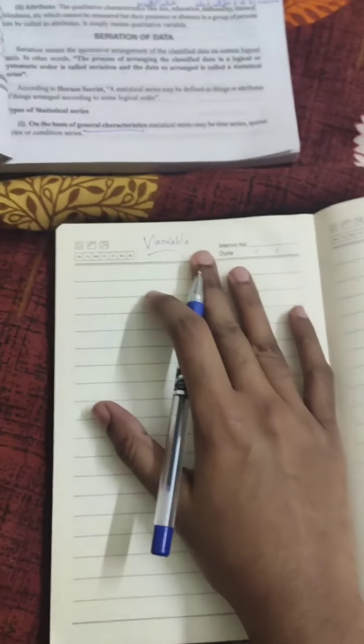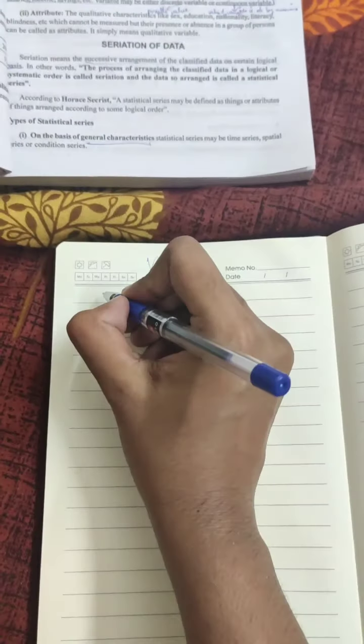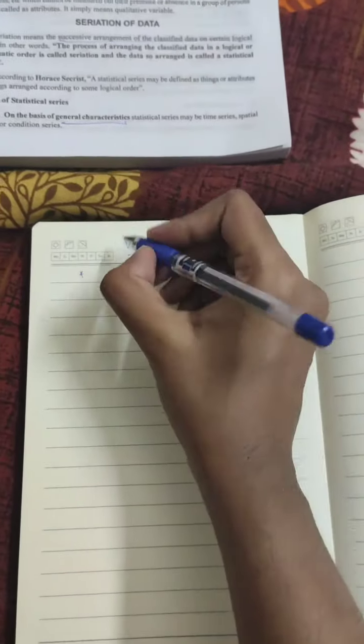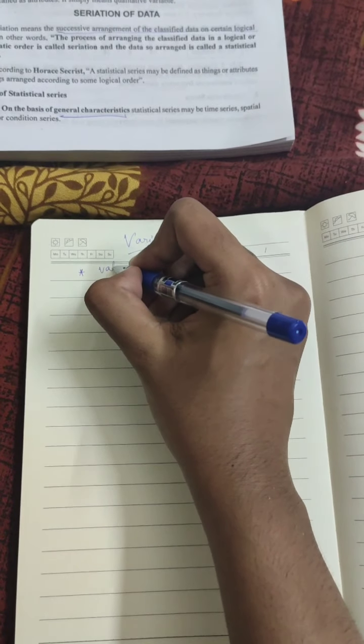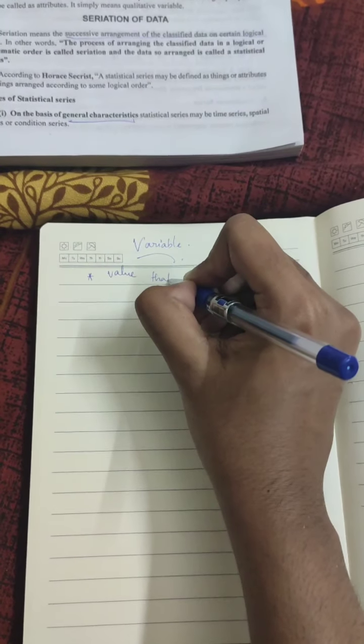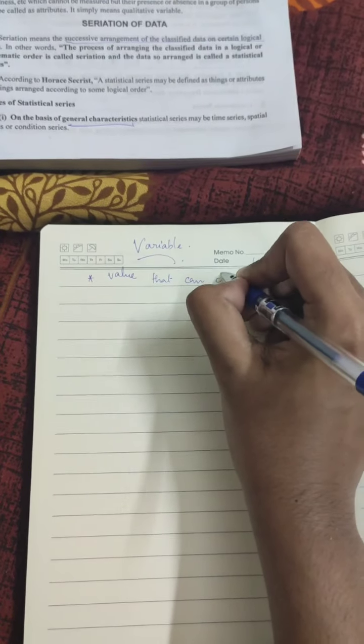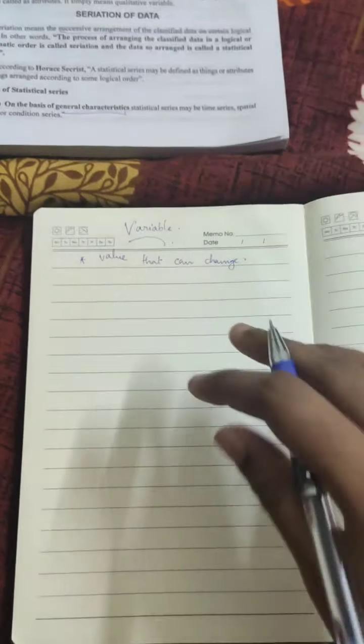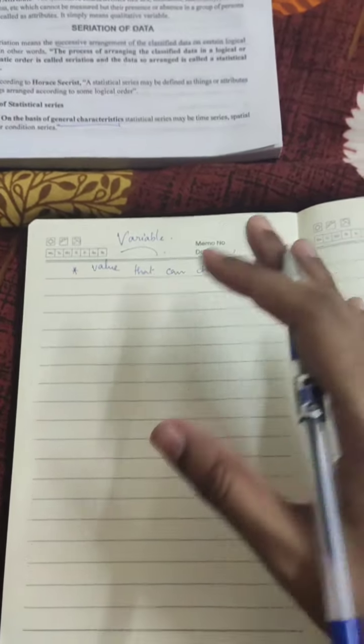Cool. So a variable is nothing but a value that can change. Any value, it can be x, y, z, whatever.